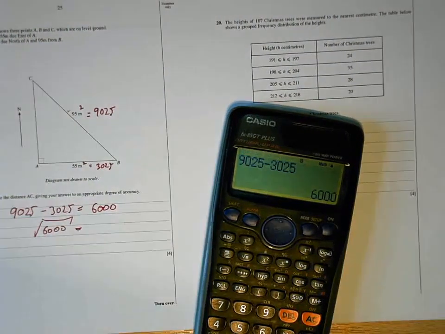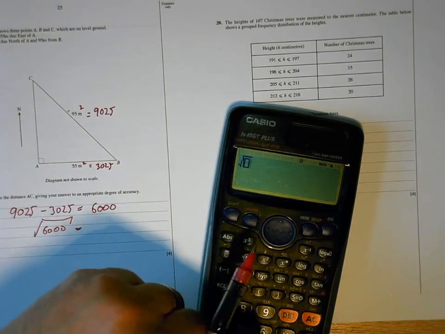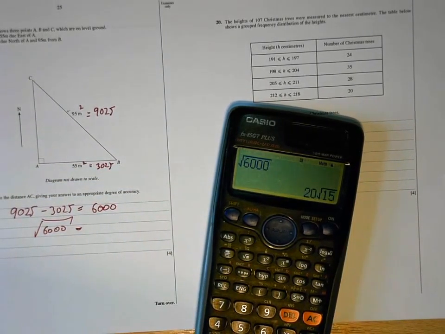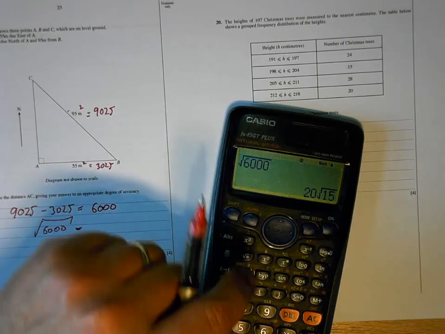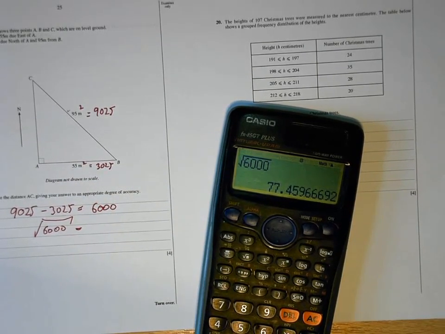So on your calculator, it's the square root button. Gives you it like that. We need to turn it into a decimal. So it's 77 point blah blah blah. But we want to give it to an appropriate degree of accuracy. Now, because we're working with big numbers, 77 is an appropriate degree of accuracy. 77 and 1 decimal place would be appropriate, but anything else wouldn't be.